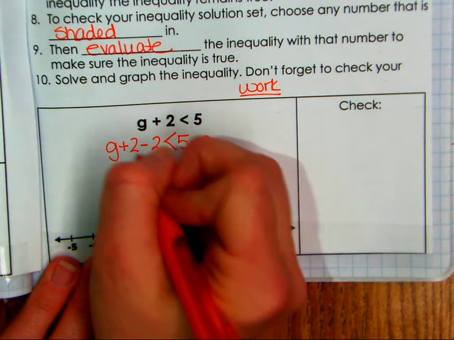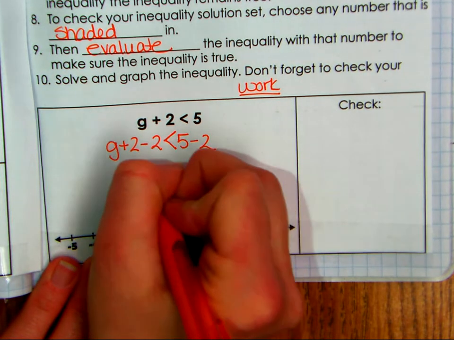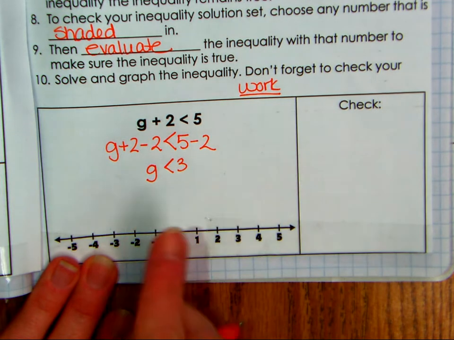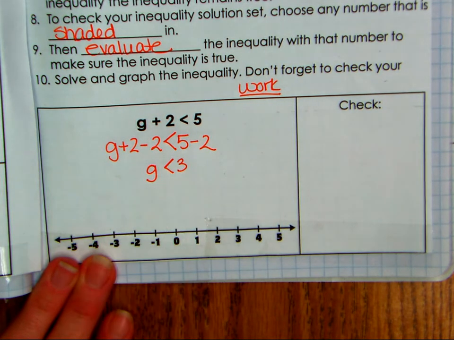Okay. This plus 2 and the minus 2 cross out, so we're left with just the variable by itself, all isolated and happy. And now, what is 5 minus 2, class? 3. So g, the variable g, is going to be less than 3.